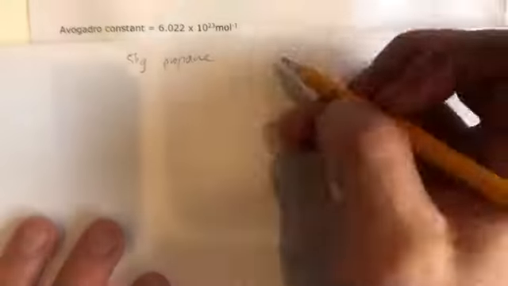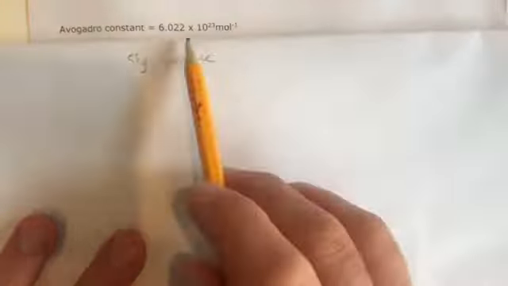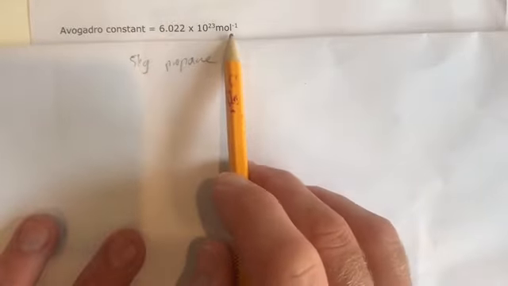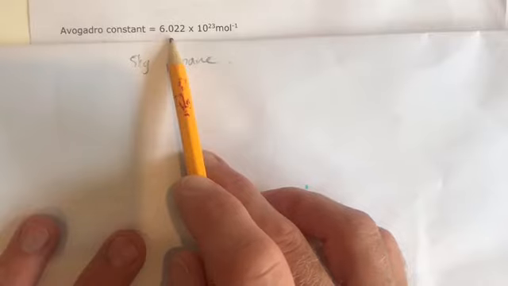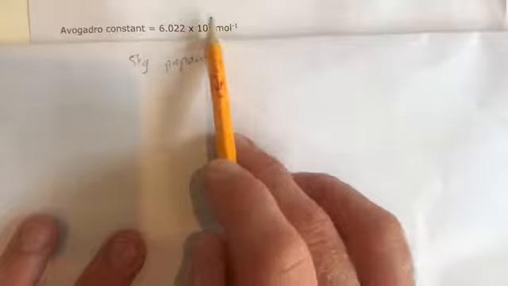Basically what they are testing here is, do you know what that number means? There's a little bit of a clue there if you can't remember. That is the number of particles that are equal to 1 mole. So that is 1 mole of a thing.